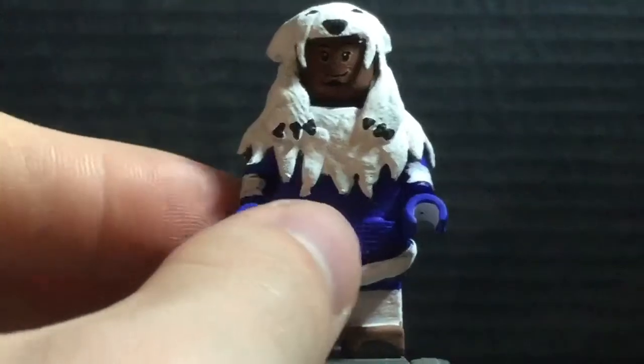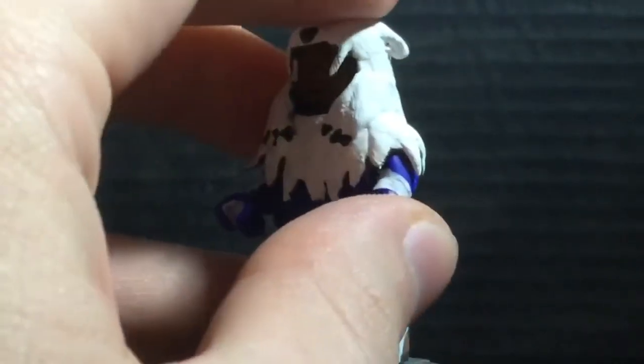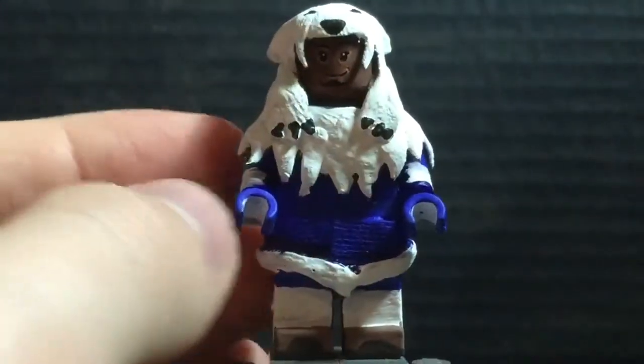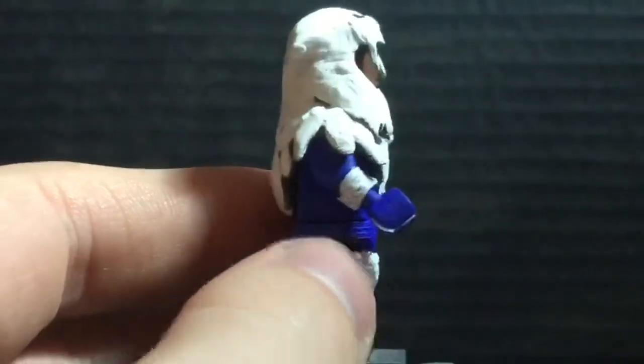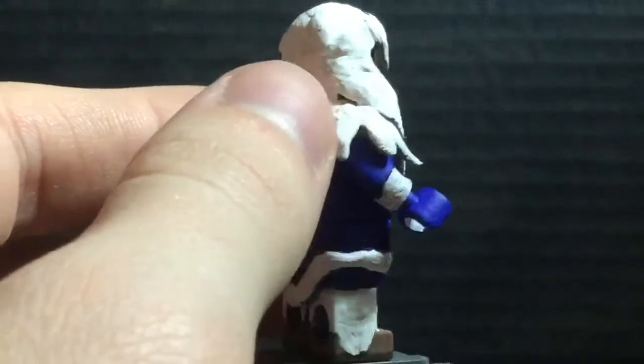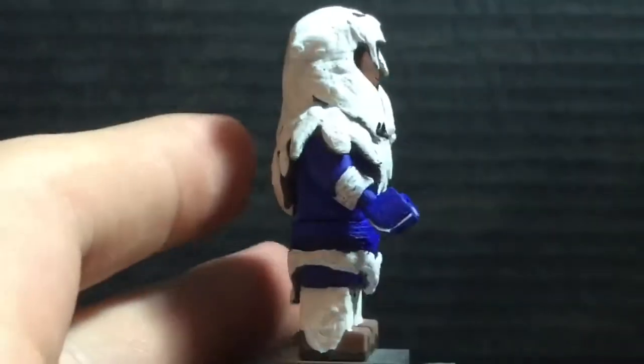But that's all right, because as you can tell, there's still some articulation in the hands. Not too much. In fact, I think this one is stuck. Are you stuck? No, you're not stuck. You just need some force. Alright, so there's still articulation there. I still would have loved to keep it up with that fabric, but since that wasn't working, I had to improvise a little bit.